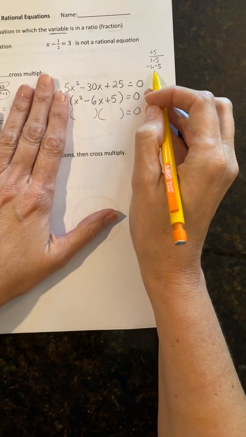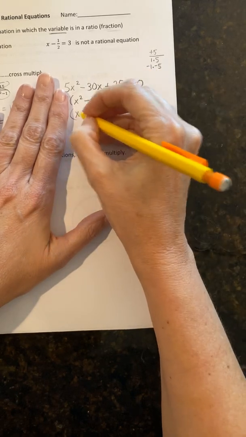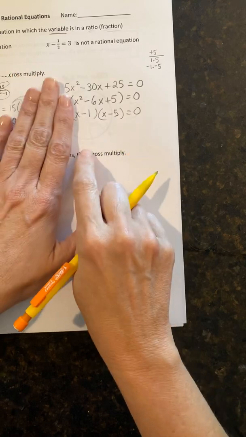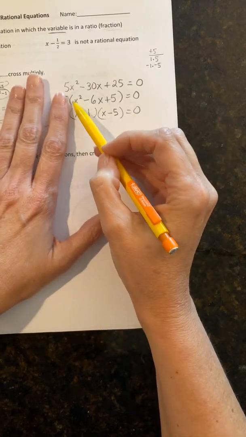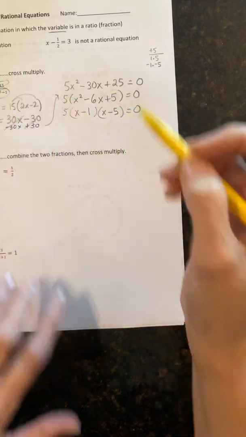So the numbers where it factors, when I break this down, are -1 and -5. So x minus 1, x minus 5. The reason I covered over that x is because it's not like there's a number in front and here where you have to do master product. It was already factored out.